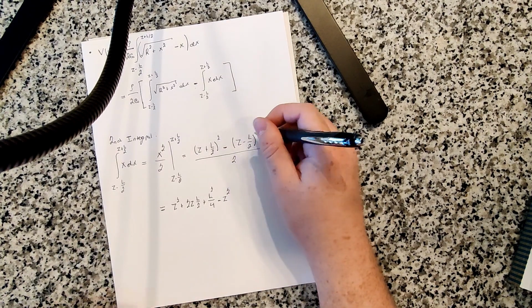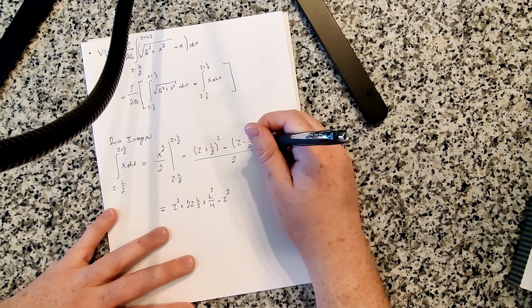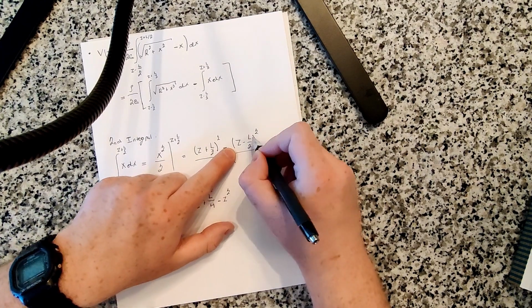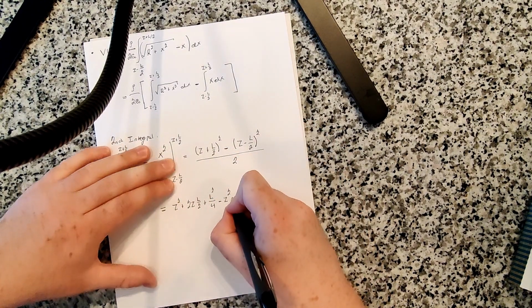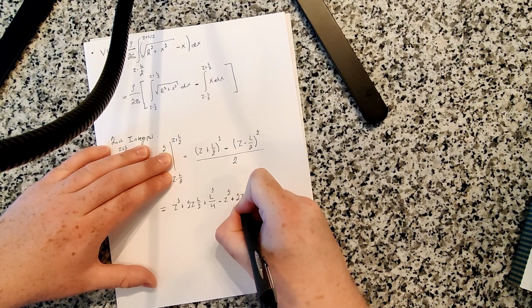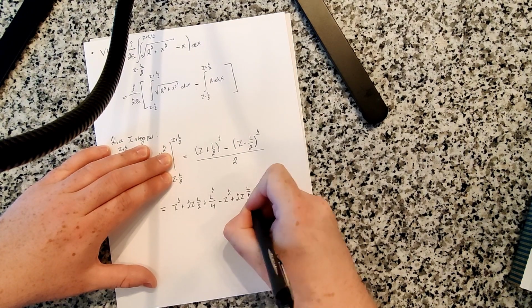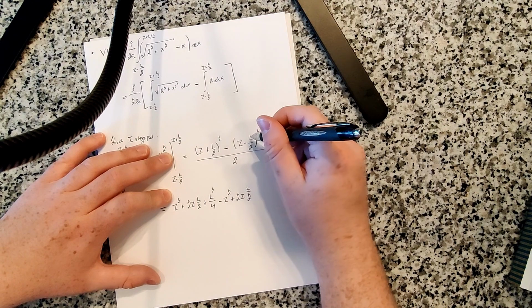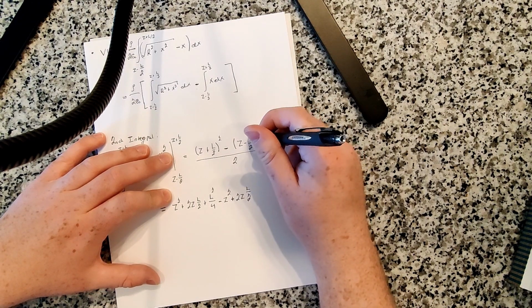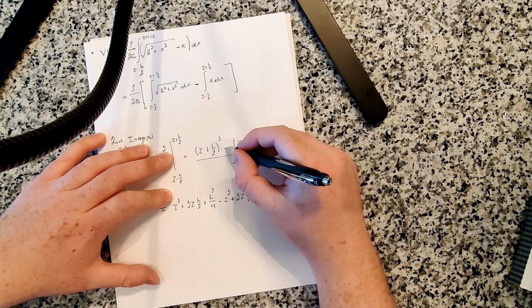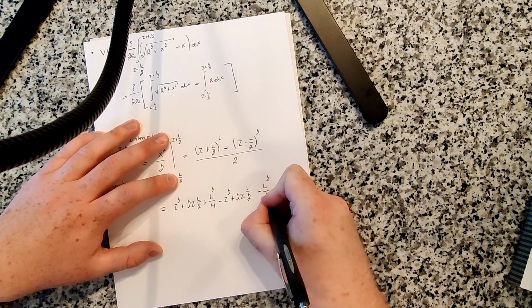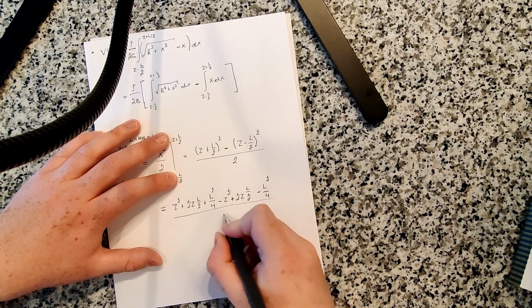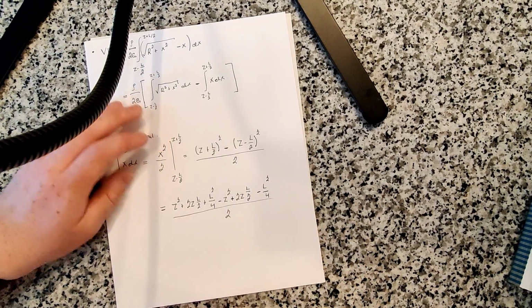Then we'll have minus 2zL over 2, but then the minus sign, so we'll have a plus 2zL over 2, and then minus L over 2 times minus L over 2 is positive L squared over 4. Then we have minus L squared over 4. And that's all over 2.